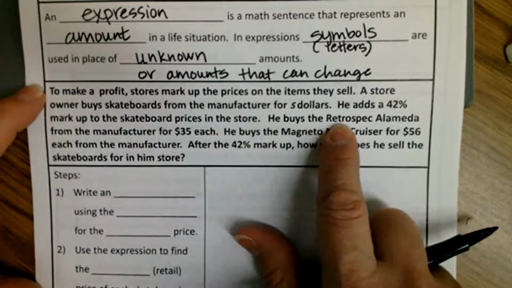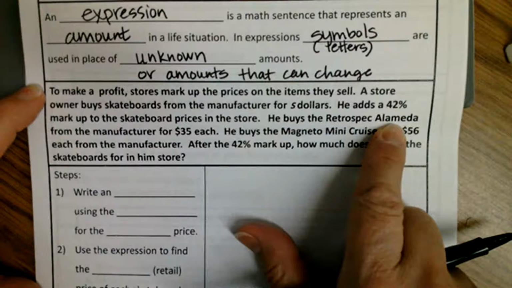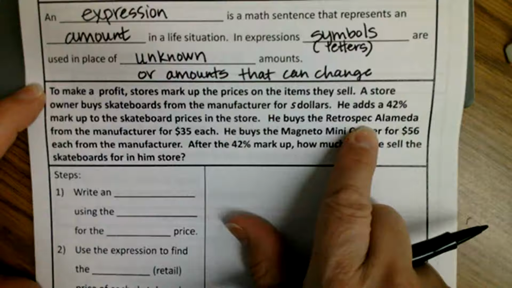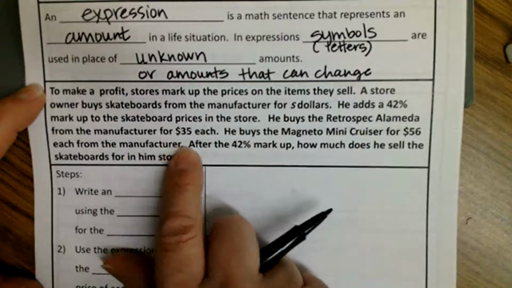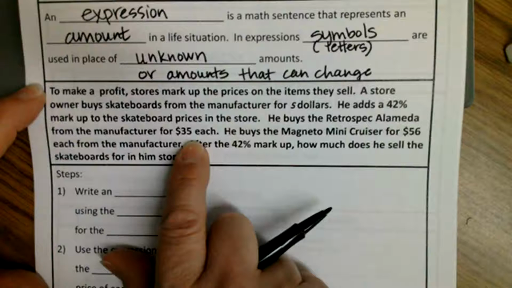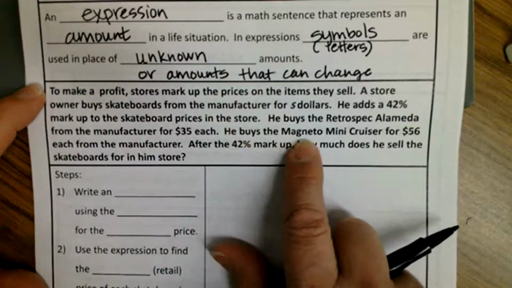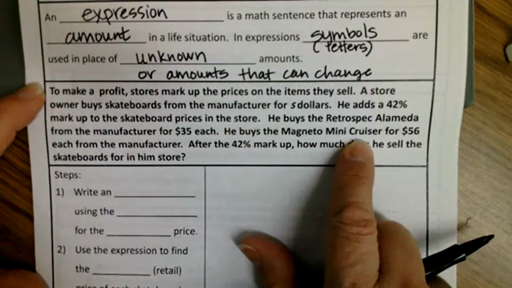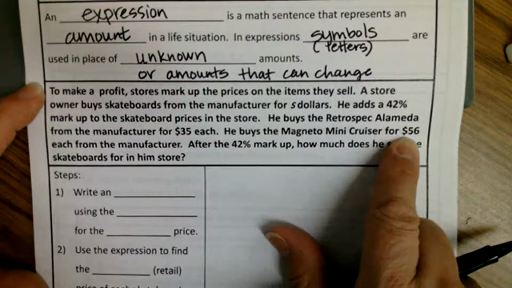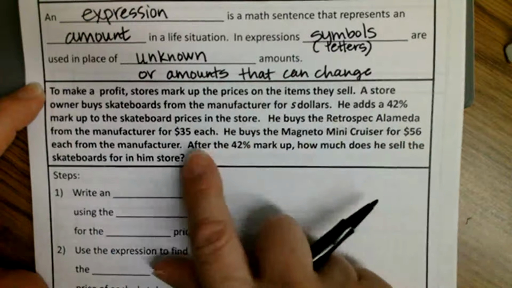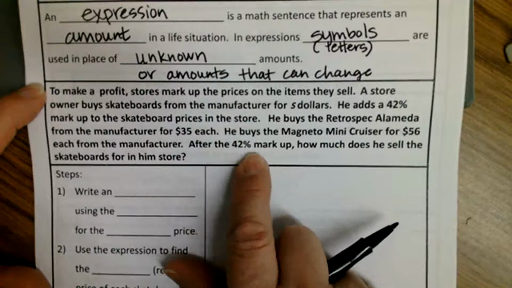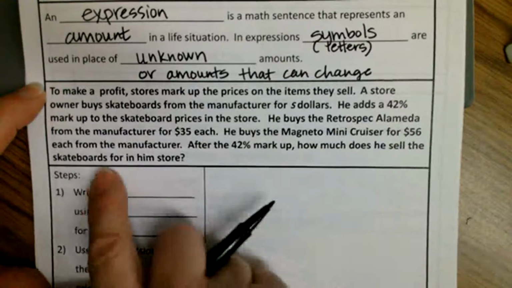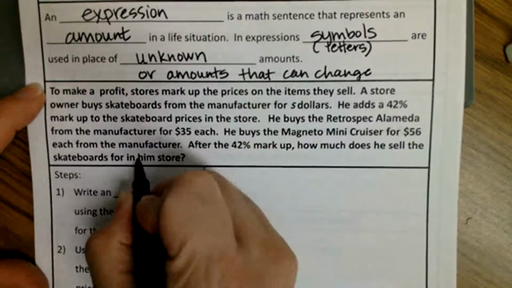There's one skateboard called the Retrospec Alameda, and he buys that skateboard from the manufacturer, the company that makes the skateboard, for $35 each. The store owner also buys the Magneto Mini Cruiser for $56 from the manufacturer. Then he marks those prices up 42%. The question is, after the 42% markup, how much does he sell the skateboards for in his store?